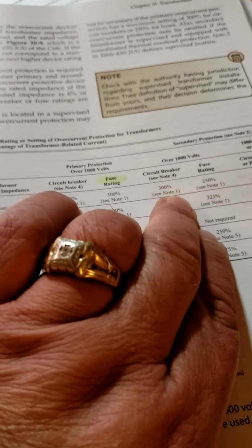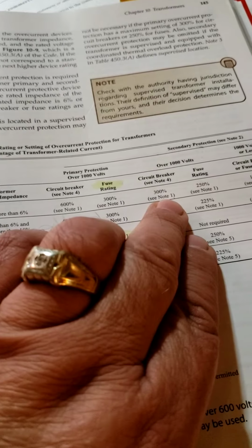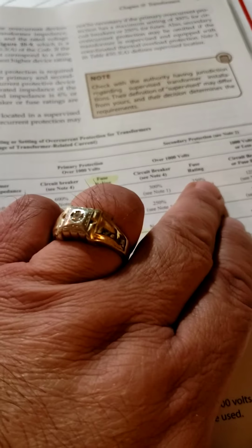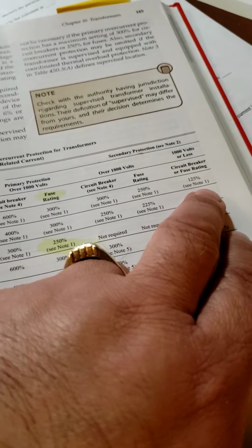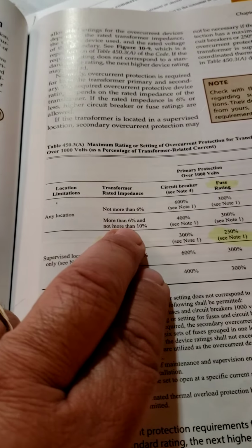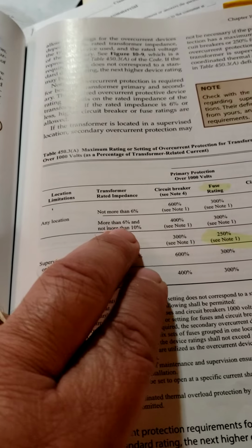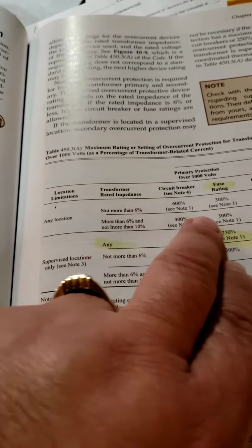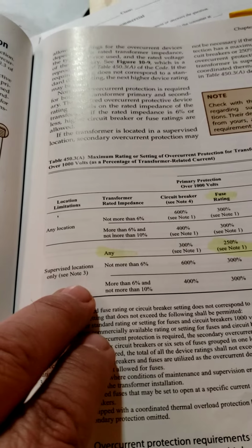Our secondary side, if it's over 1,000 volts: 300% for a circuit breaker, 250% for a fuse. If our secondary is less than 1,000 volts, then we're way over here: 125%, whether breaker or fuse. And the one at the bottom is not more than 6%. So if our impedance is higher than 6% but less than 10%, and then we come across here, then we have a supervised location.